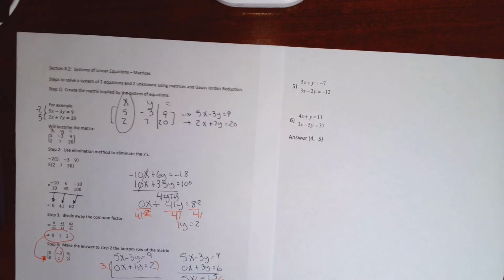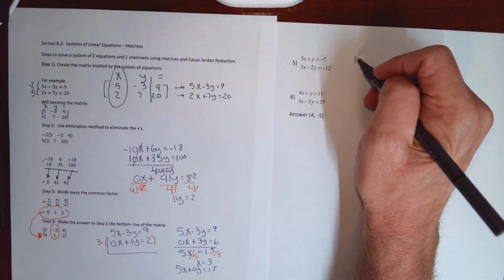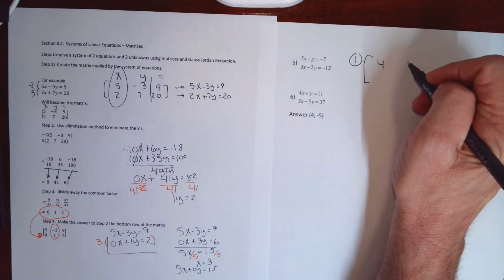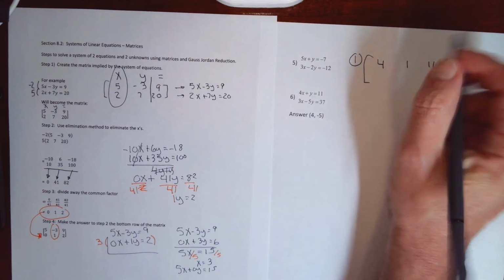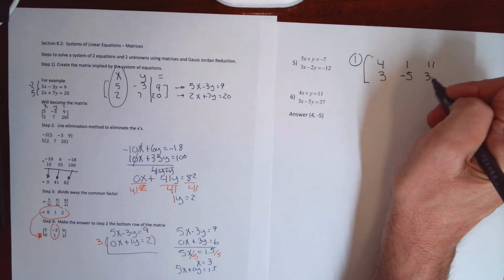And let's try to go through problem 6. So problem 6, step 1, create the initial matrix. So step 1, the initial matrix is going to be 4, 1, 11, 3, -5, 37.